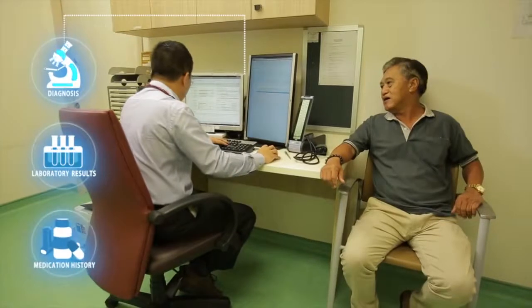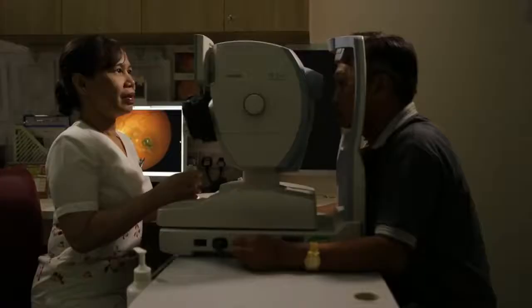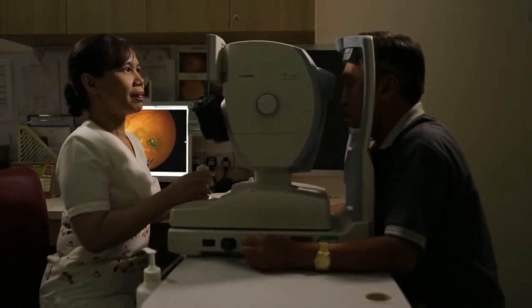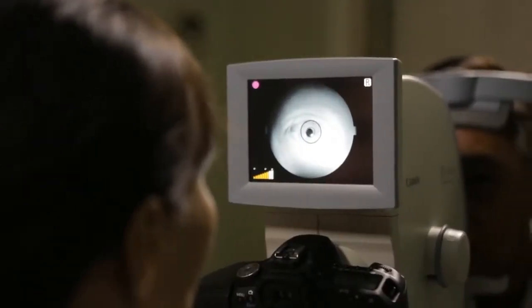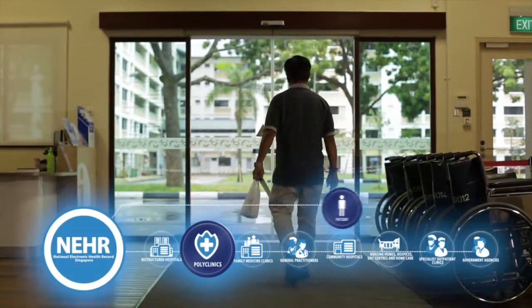The doctor reviews Mr. Lim's medical history in NEHR. Following that, the doctor requests for a diabetic retinopathy scan. His doctor suspects he may be developing diabetic retinopathy. The doctor refers Mr. Lim to the Singapore National Eye Centre for further testing.